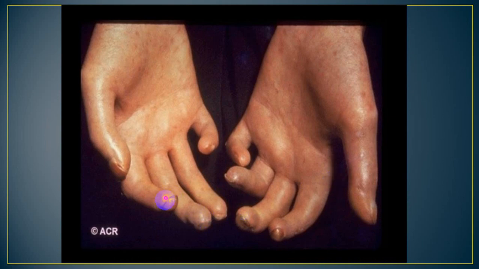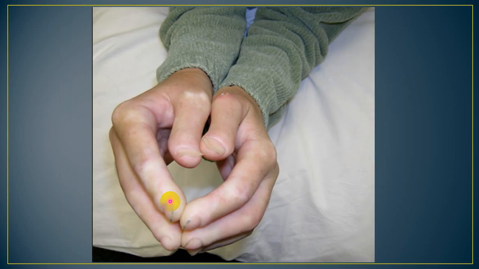There is a picture that looks like clubbing, but it is actually not clubbing. It's due to autolysis of the distal fingers and nail curving. It is not true clubbing, and the patient is unable to extend his finger fully. This is the maximum degree of extension this patient can do. This we call the prayer sign. The patient is unable to extend his fingers when he puts his hands opposite to each other. This is the prayer sign.